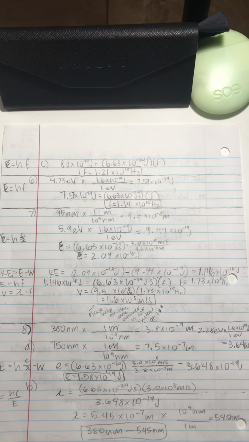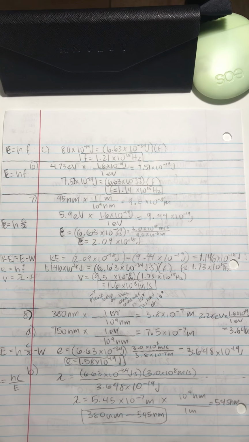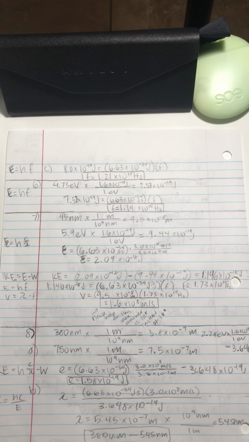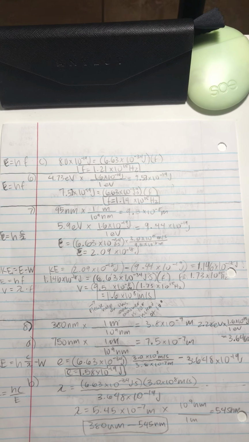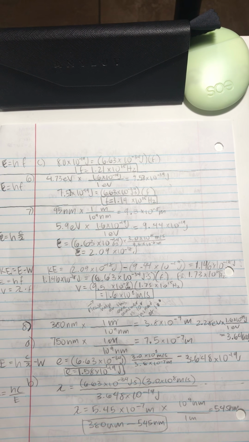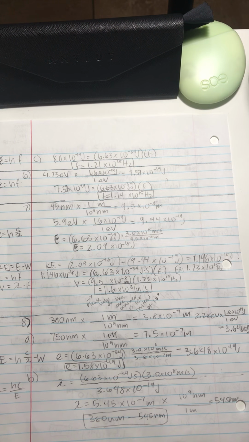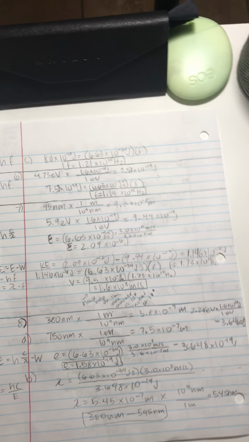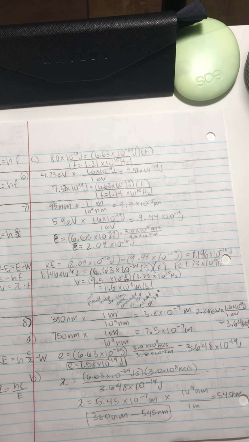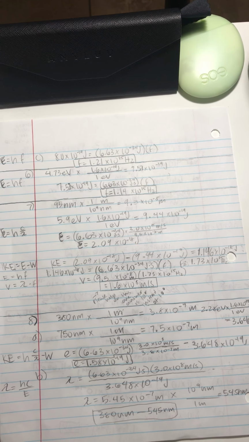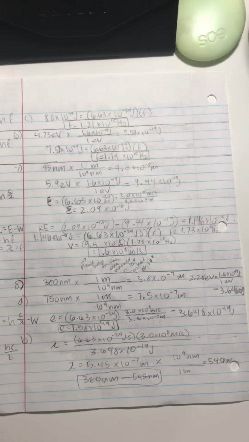Photoelectric homework 1, number 7 and 8. Alright, let's start with 7. So 7 says light with a wavelength of 95 nanometers shines on a selenium surface which has a work function of 5.9 eV. The ejected electrons have some kinetic energy. Determine the maximum speed, Vmax, with which electrons are ejected.